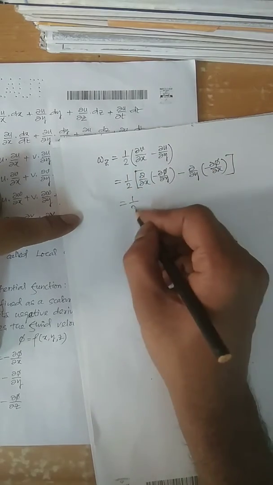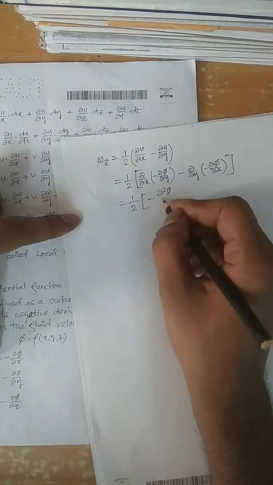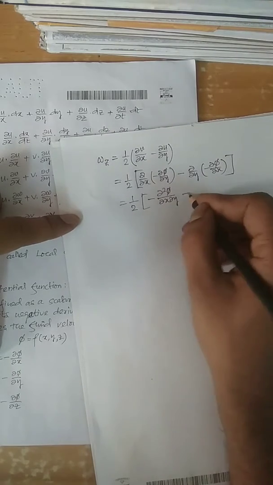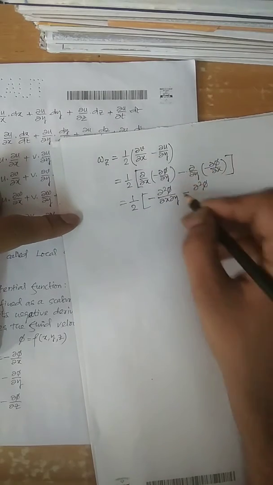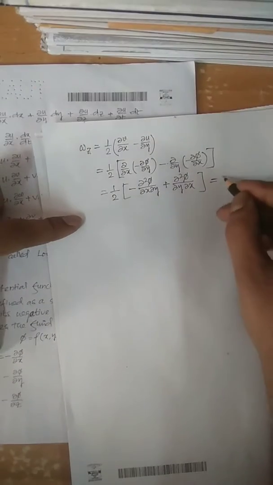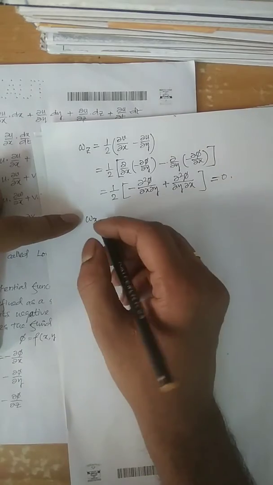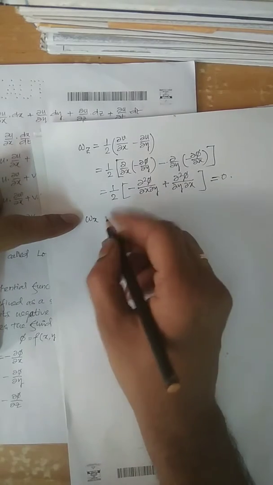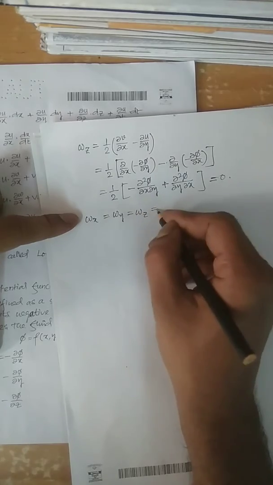So it should be equal to half of minus del 2 phi del x del y, similarly minus del 2 phi del y del x, and minus and minus gives plus. So it should be equal to 0. Similarly, omega x is equal to 0. If I derive the equation for omega x and omega y, that should also be equal to 0. So omega x, omega y and omega z are equal to 0.